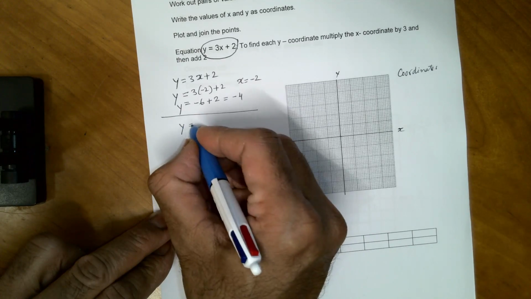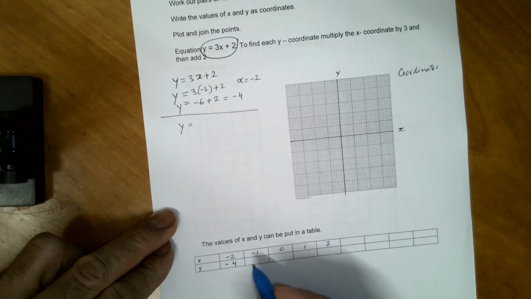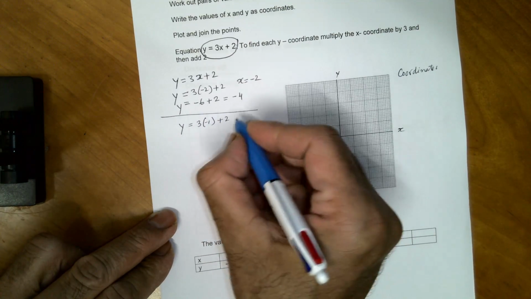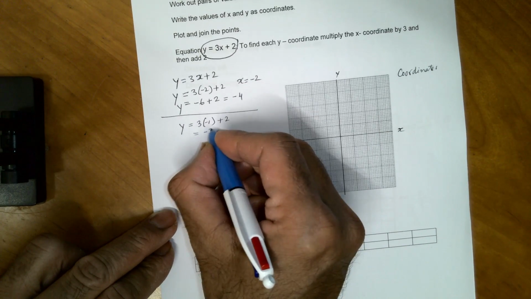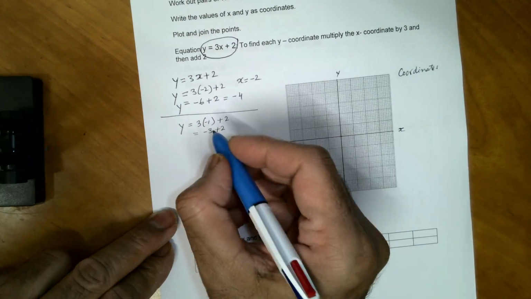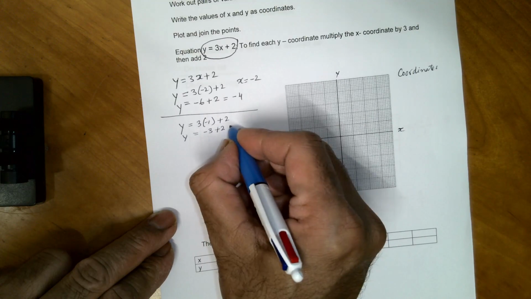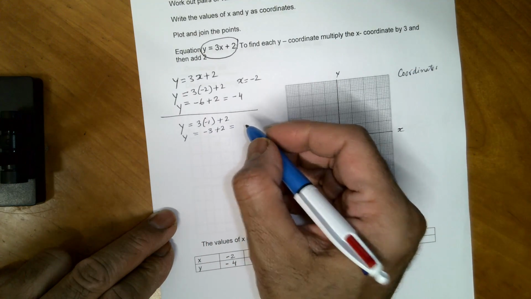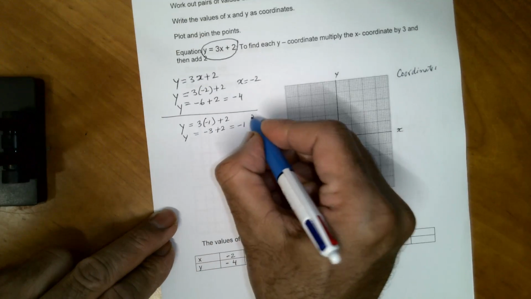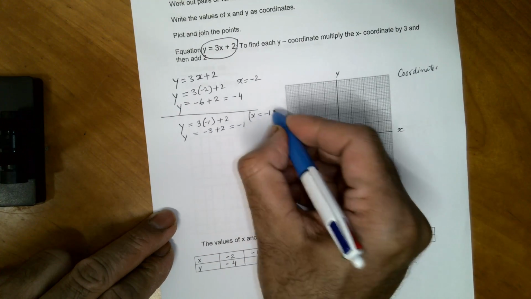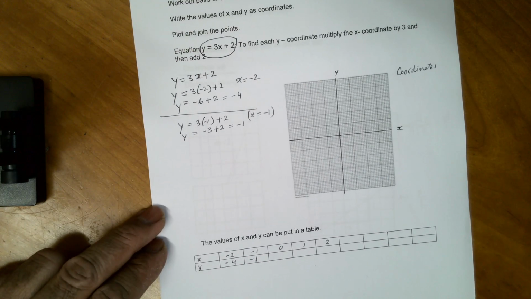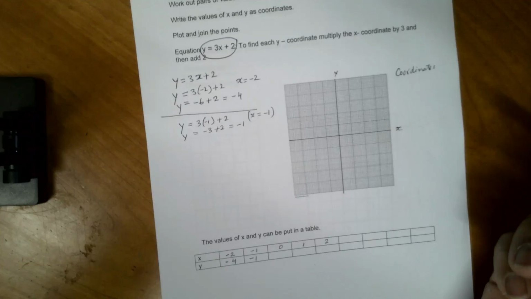Then again, x value is minus 1. So when x is equal to minus 1, y is also minus 1.